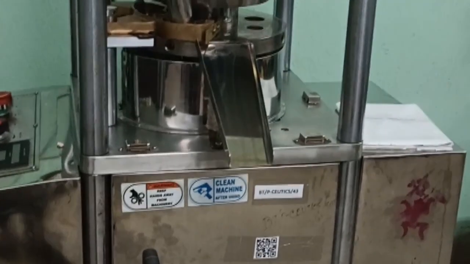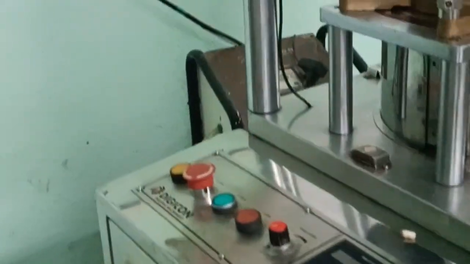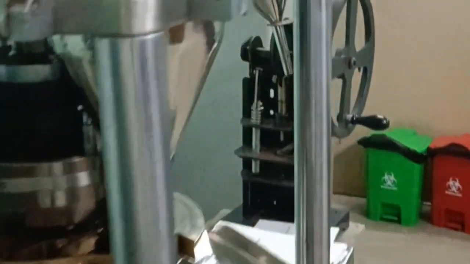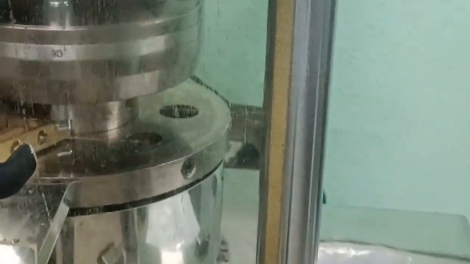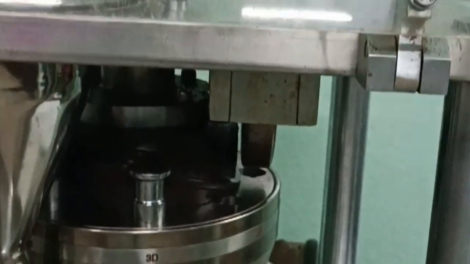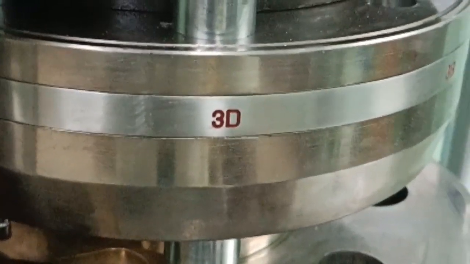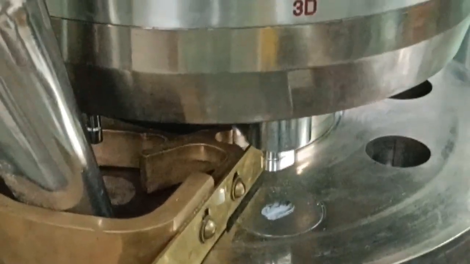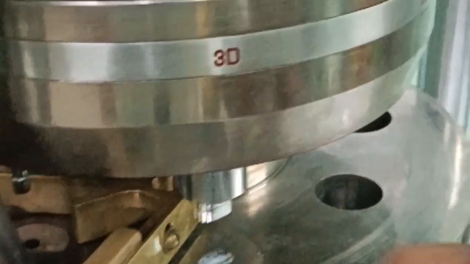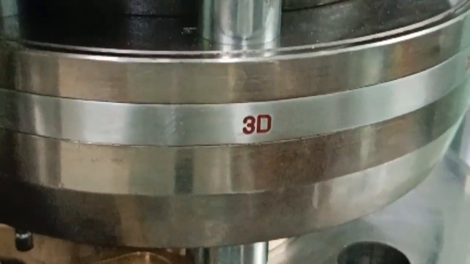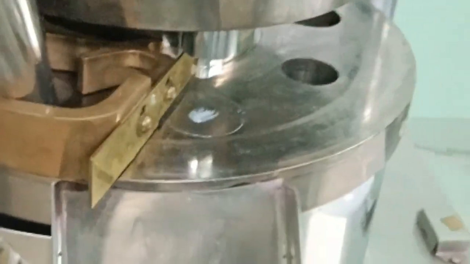Okay, this is the automatic tablet compression machine by Digicon Pharma Machineries, and here is the hopper, from where our granules are poured for large scale production. And if I open this, this thing is called the upper punch, and the same thing is present on the downside also. That is called the lower punch.